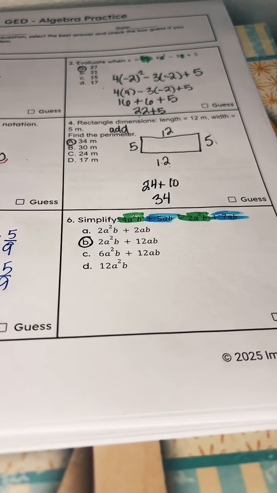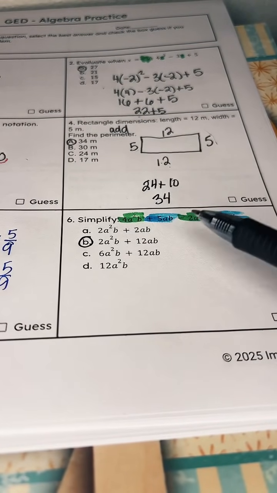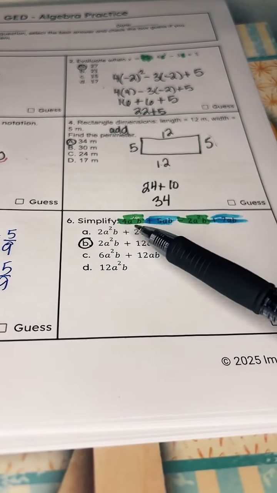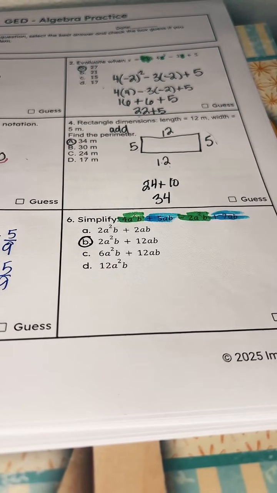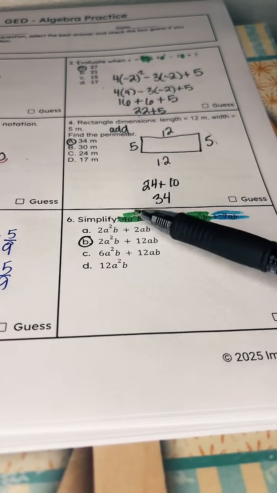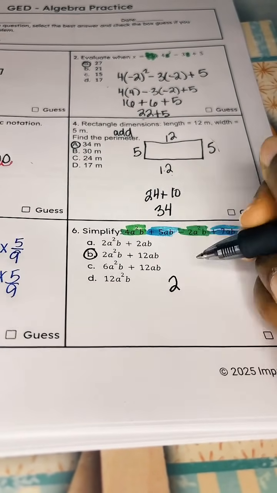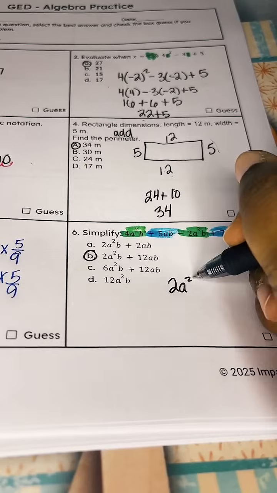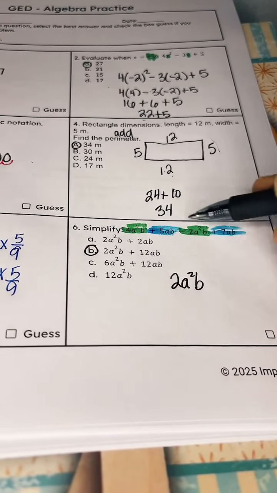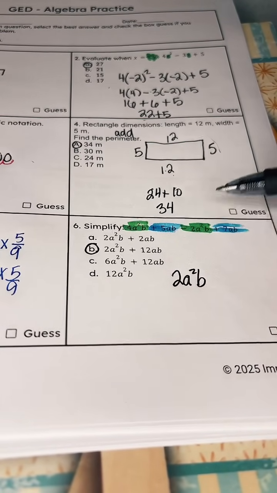All right, so let's combine our greens. If we have 4 minus 2, well, that's going to give us a 2a squared b. Remember, these stay the same when we're adding or subtracting them, you guys.